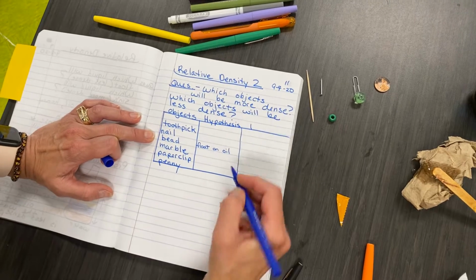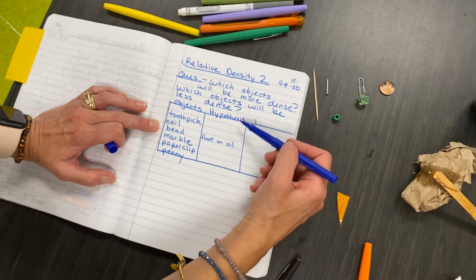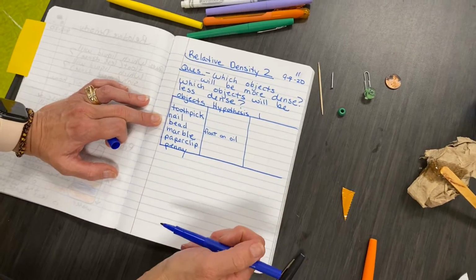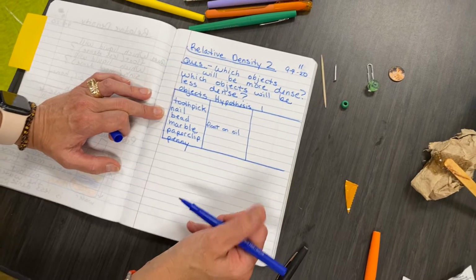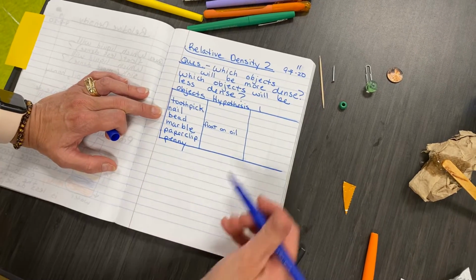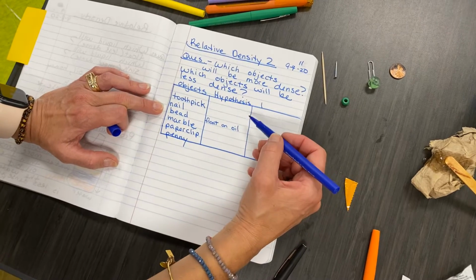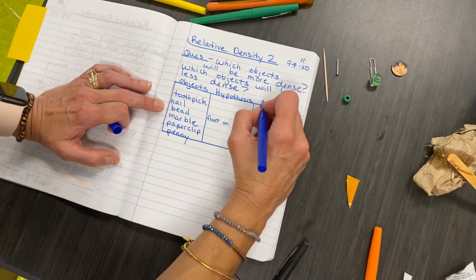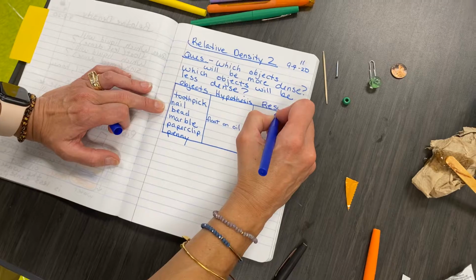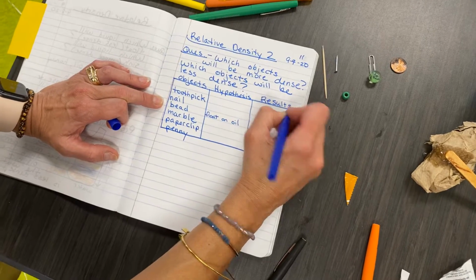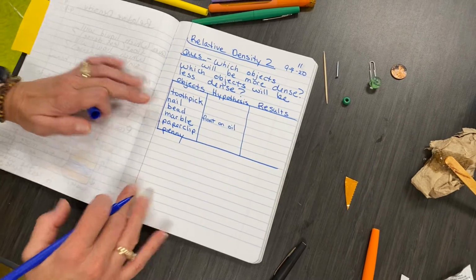It's got that hole in it, so I'm guessing it's going to float. All right, so you're going to pause the video and you're going to make hypothesis for the rest of the objects. What do you think they're going to do? Are they going to sink or are they going to float? Once you've made your hypothesis, now we're ready to test and find out the results.